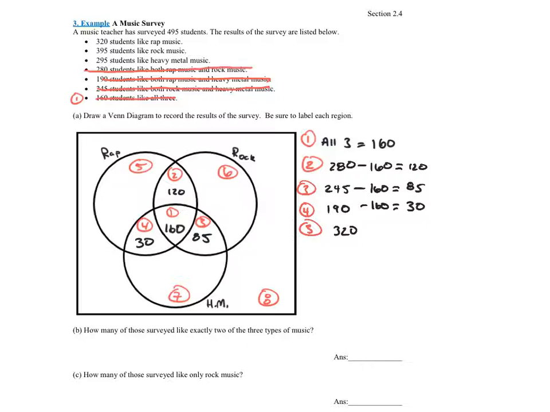Okay, so of the ones who like rap, we have to take away the 160 who like all three, because they don't just like rap. We also have to take away the 120 that like rock as well as rap. And we also have to take away the 30 who like heavy metal as well as rap.